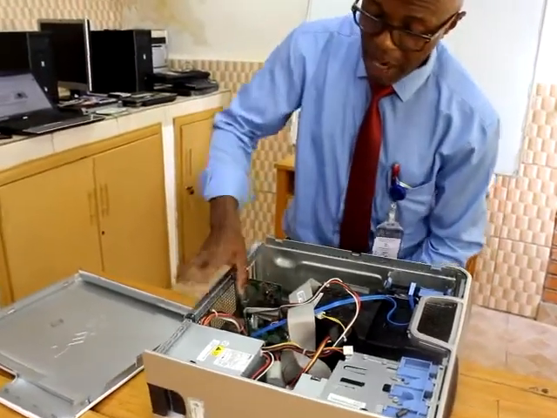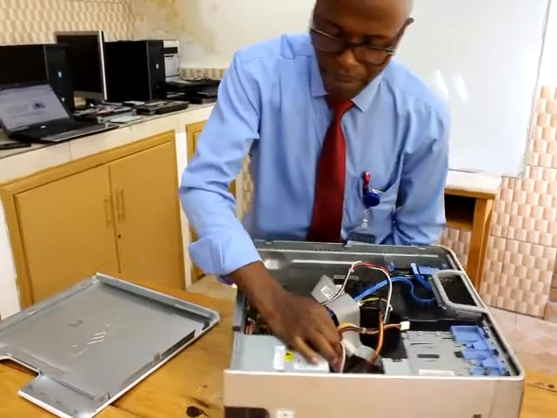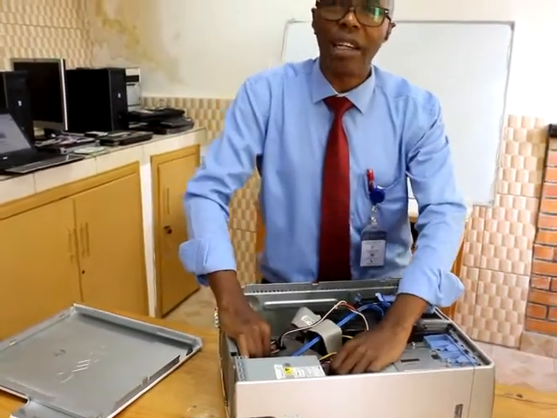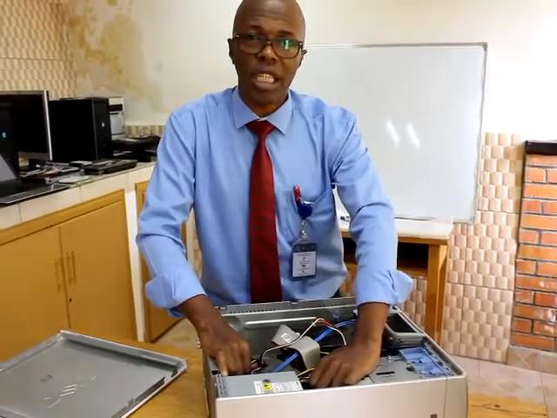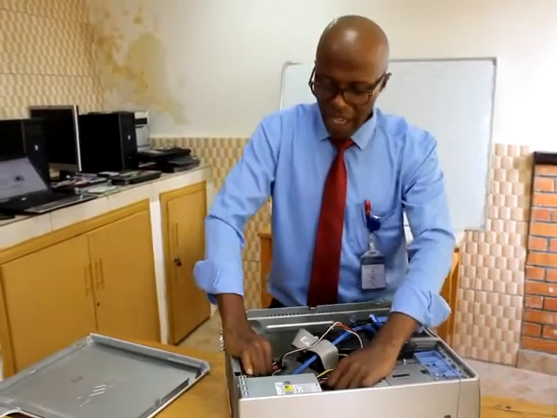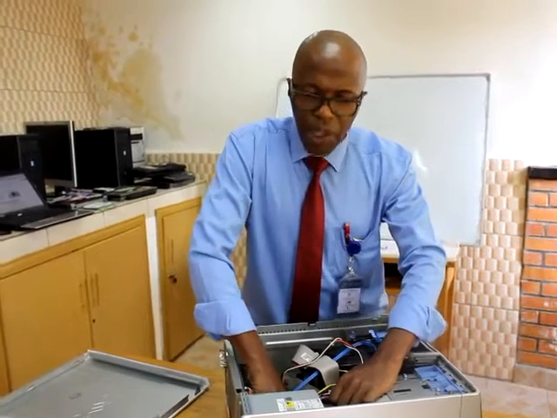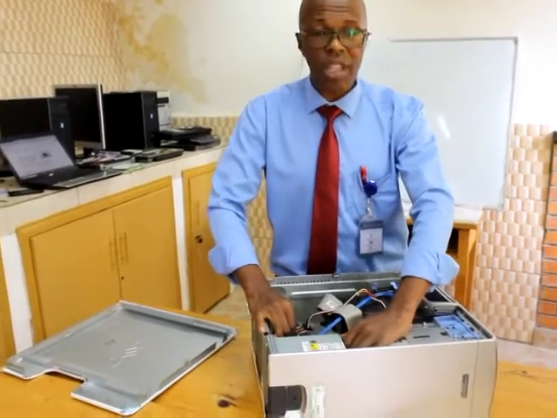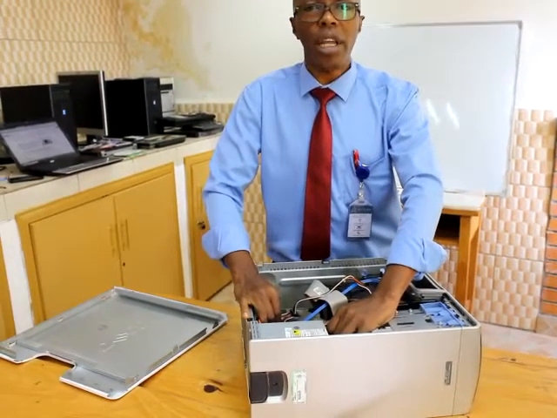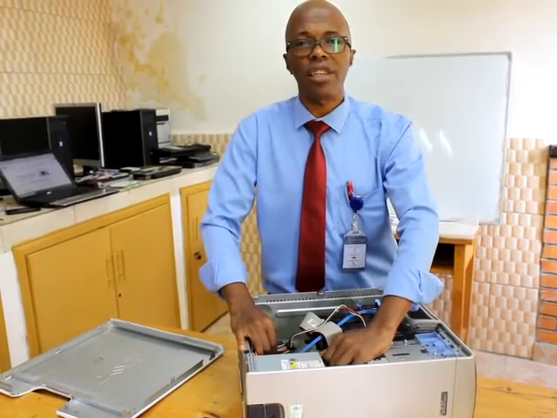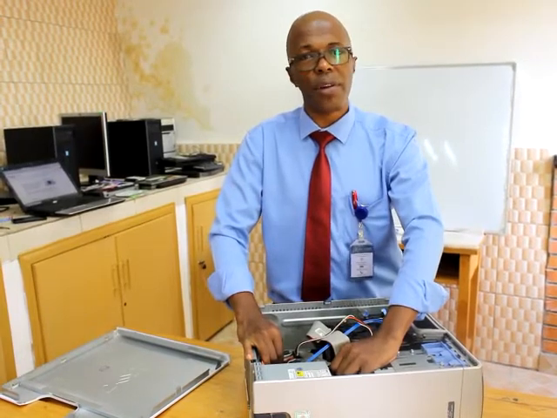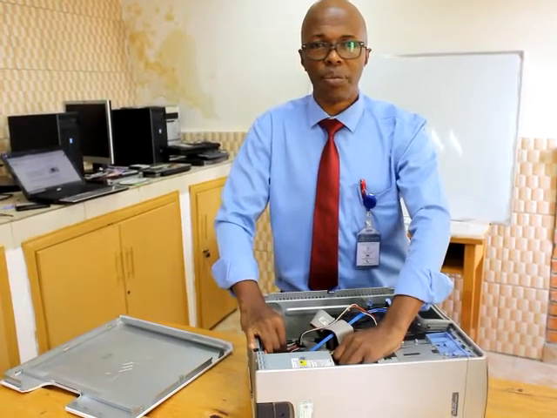casing. Now, this power supply receives power of 240 volts here in Africa. And in some regions of the world, we have areas where the power input of many devices is just half of that, which is 110 volts, for example, in the US.